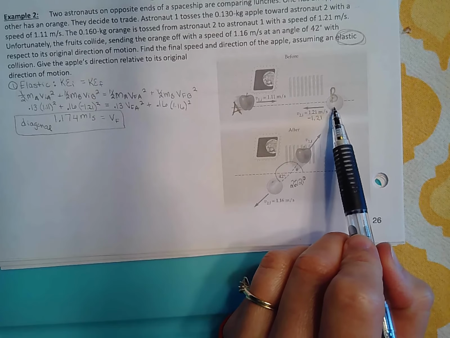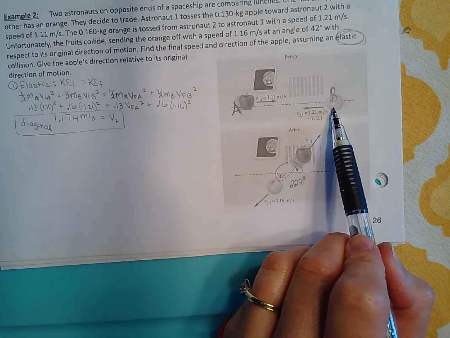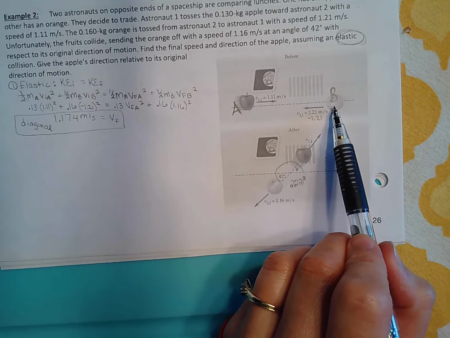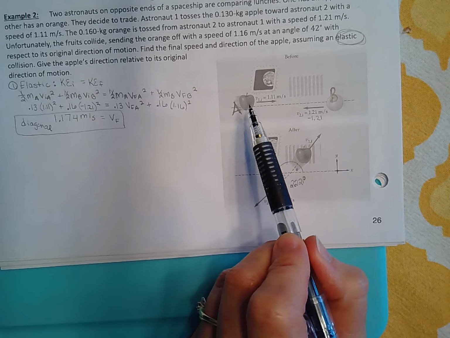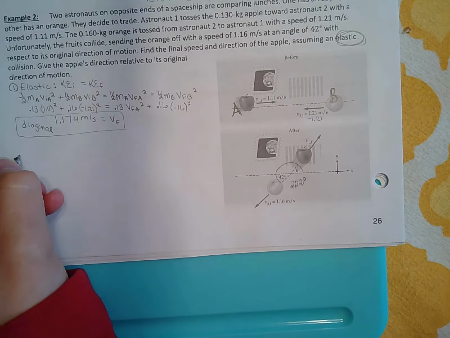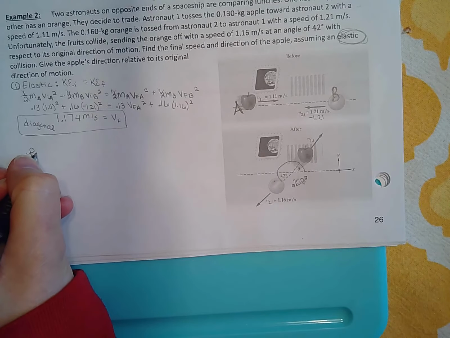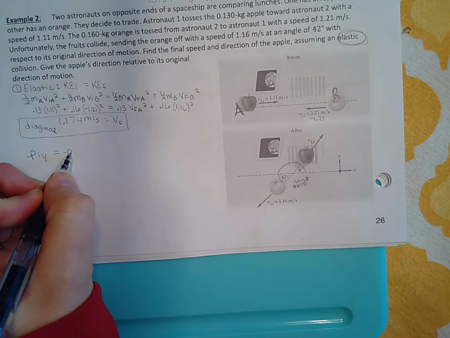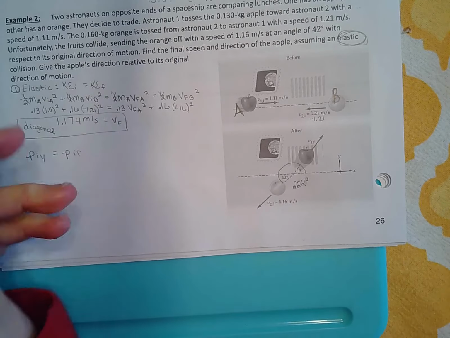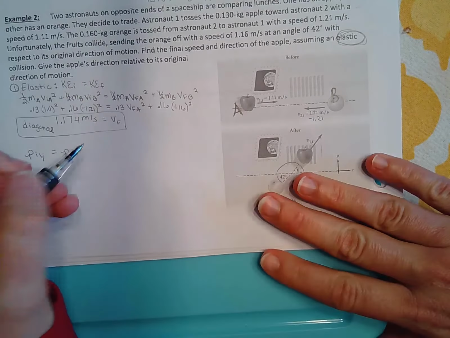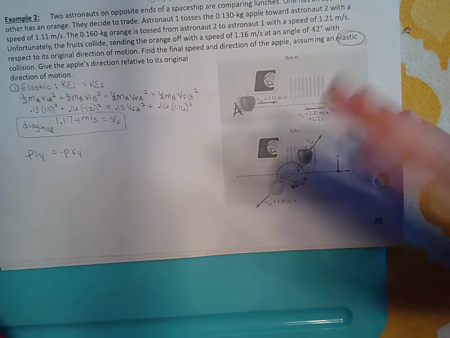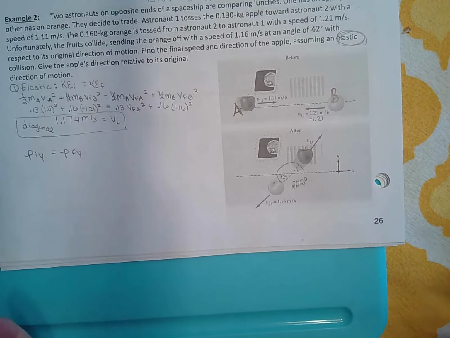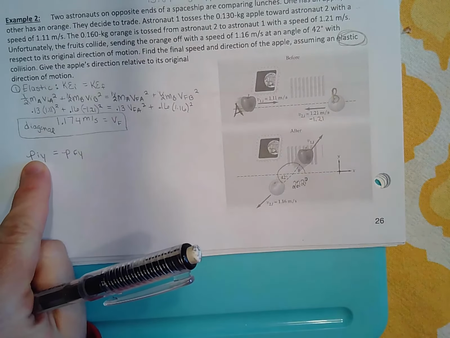What's this guy's momentum in the y direction? 0, because it's not going up and down. So I can do my conservation of momentum in the y direction, setting the initial equal to the final. Let's talk about the y direction because it's a lot easier, since we know that the initial momentum in the y direction is 0.